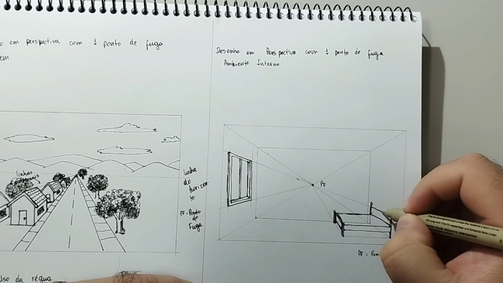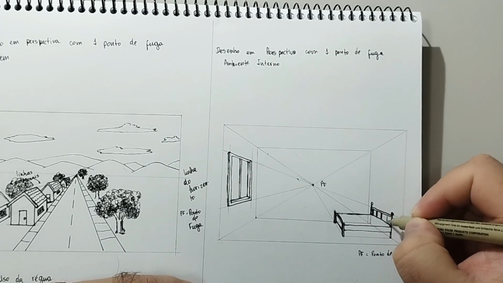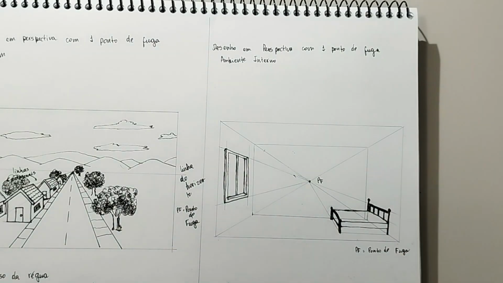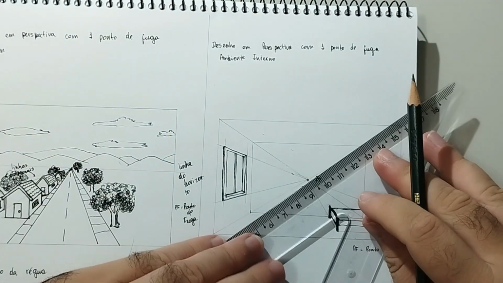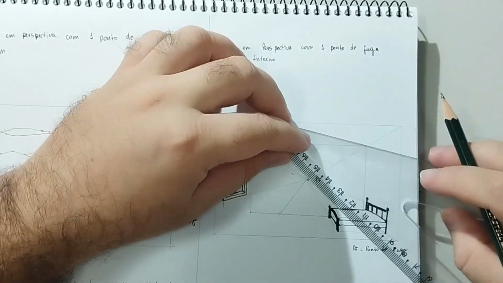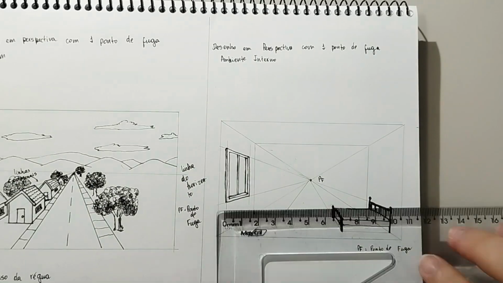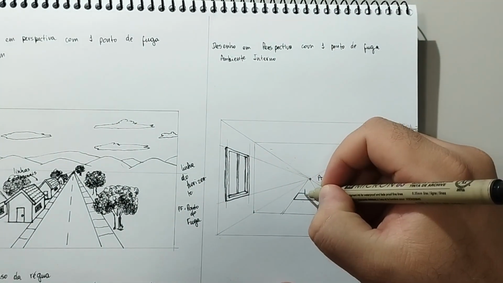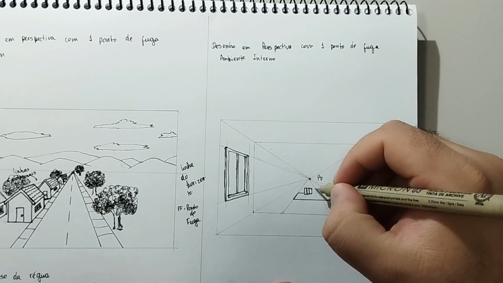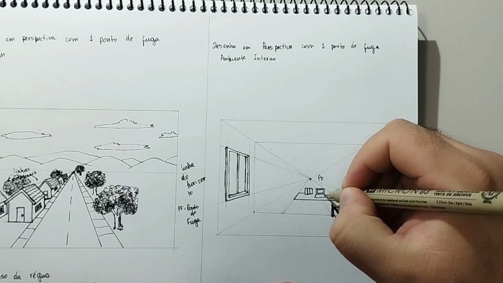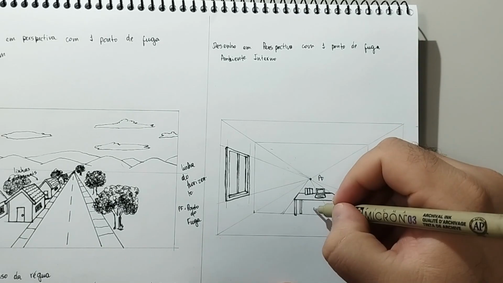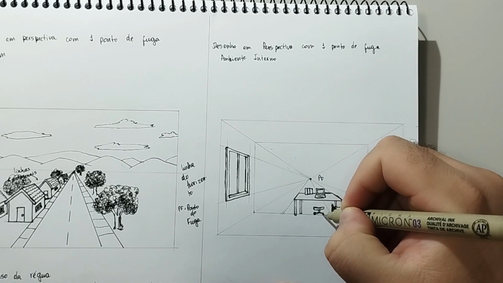Some objects are not going to follow these orthogonal lines. For example, the objects that we place on the end wall of this room do not follow these lines. On the contrary, they would if they were placed in another place, like this table here, where some of the lines are going to follow the orthogonal lines.